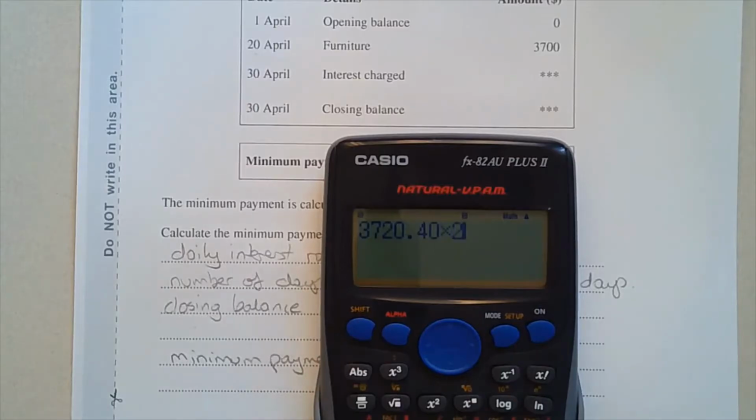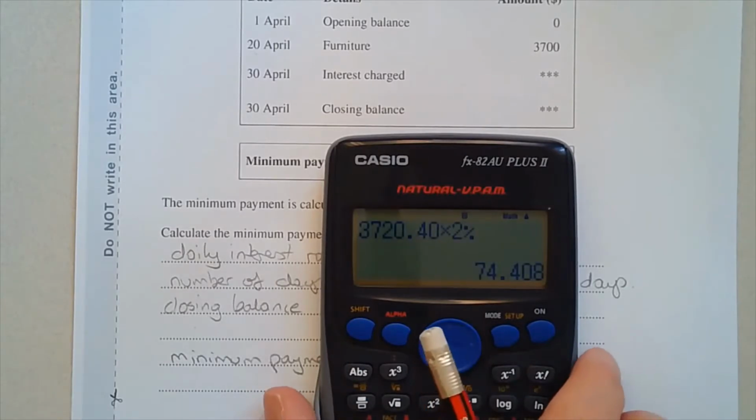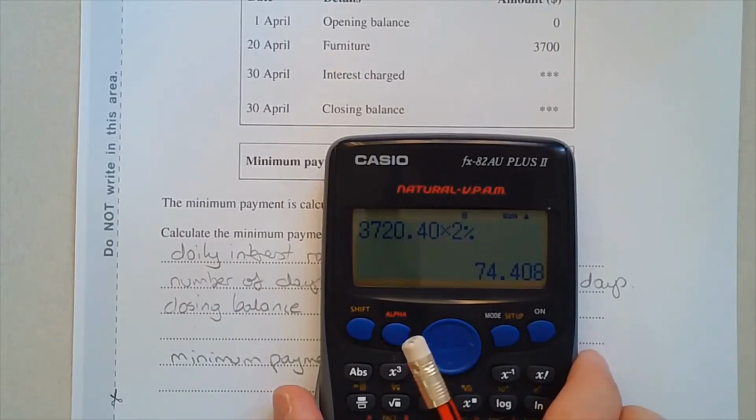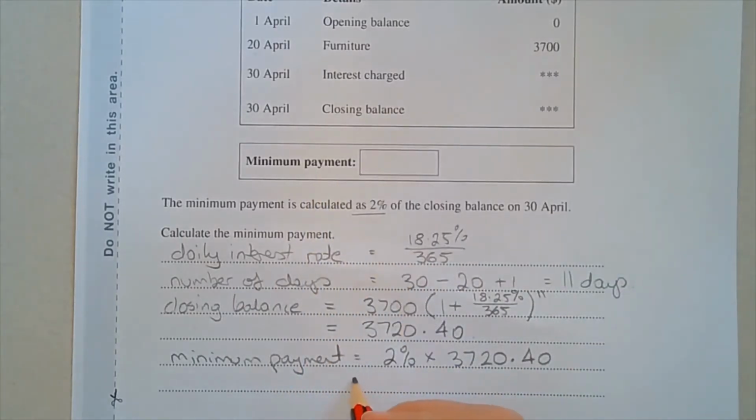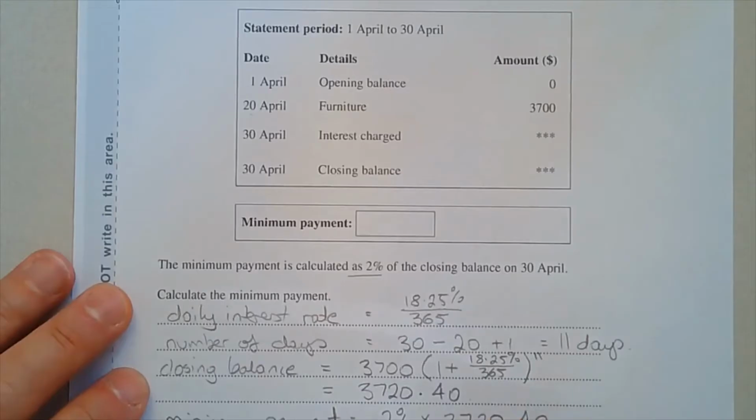Multiplied by 2%, and we get $74.41, and that's the minimum payment.